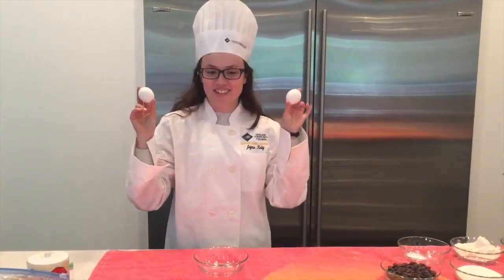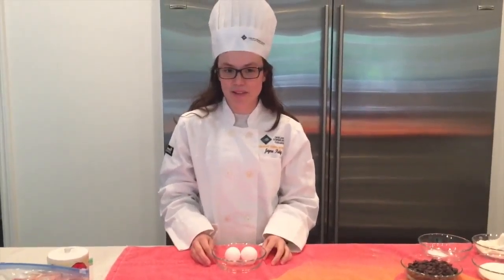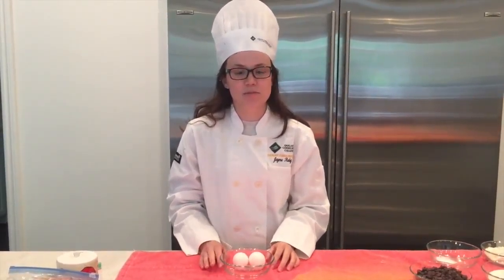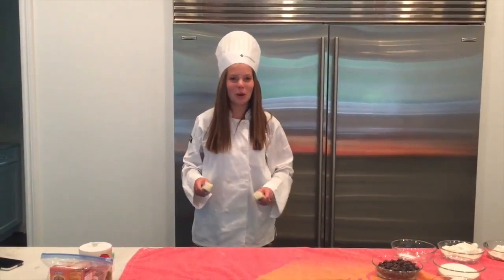The eggs make the ingredients of the cookie adhere to one another, which is why they're also known as a binding agent. Without the eggs, the cookie would crumble apart. Cookies with more eggs will rise more and spread less. Butter is another important ingredient.